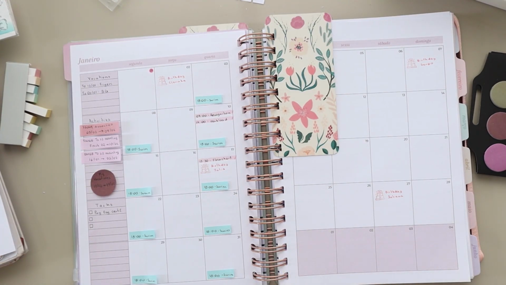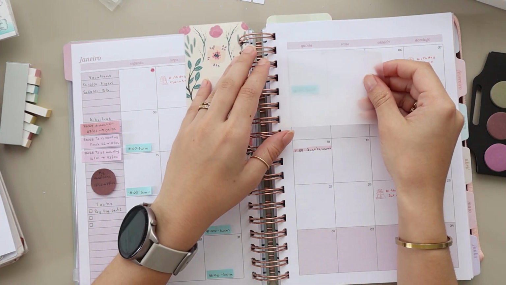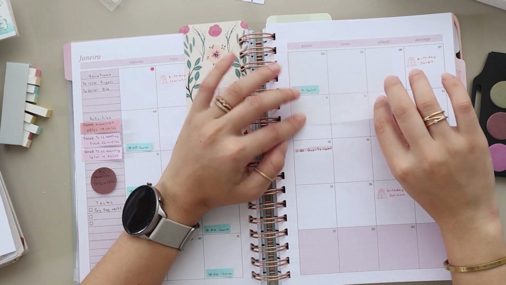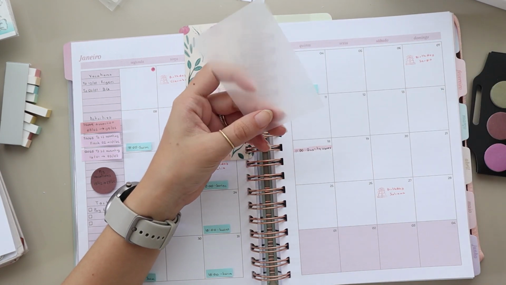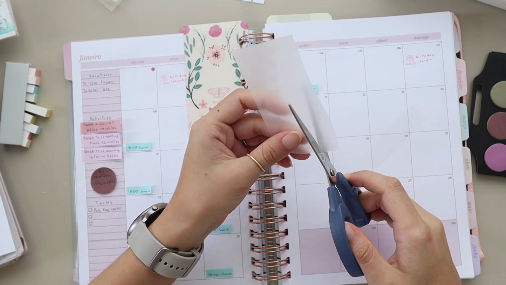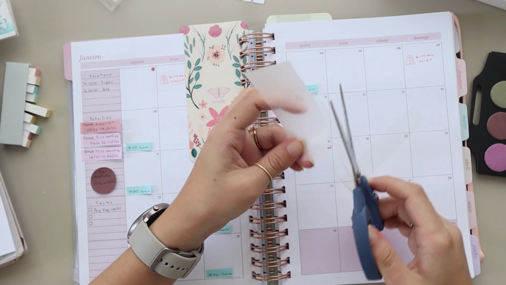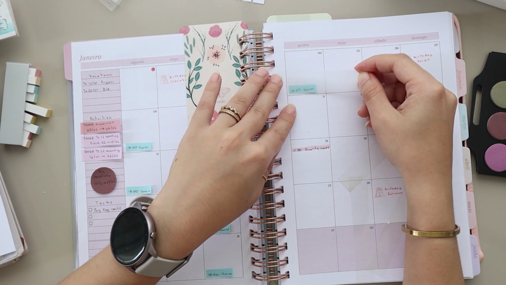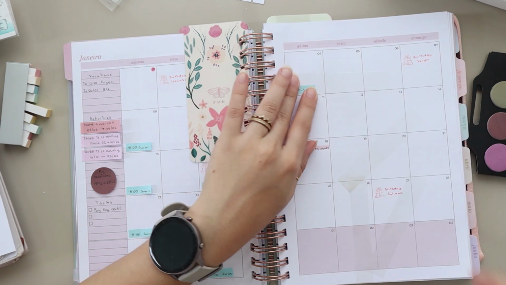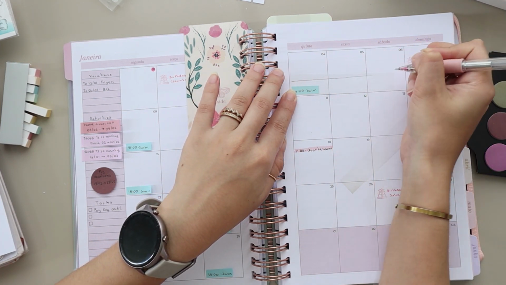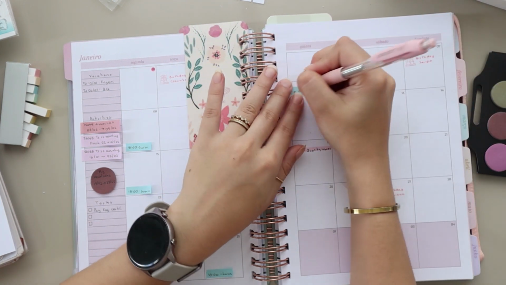Actually, before we are done, I want to do one thing, which is to use this transparent sticky note here. I have never used it. I don't know if it's going to work the way I want, but I'm going to cut it like this into a couple of parts. There you go. And I'm going to put here that I might be traveling during this week. I'm going to write in pencil because this sticky note doesn't work very well with pen.